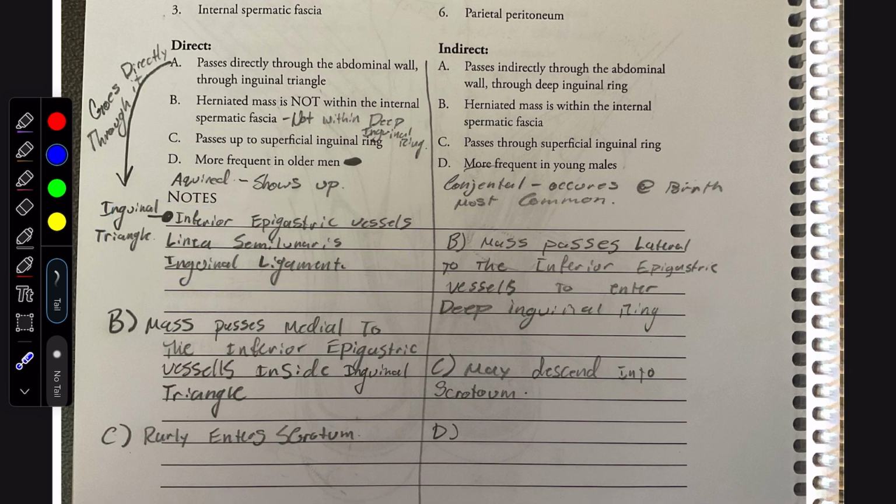It's going to pass medial to the inferior epigastric vessels, and it rarely enters the scrotum. You'll see that it happens more frequently in older men, and it just shows up.